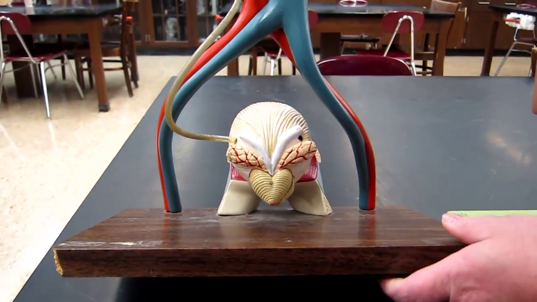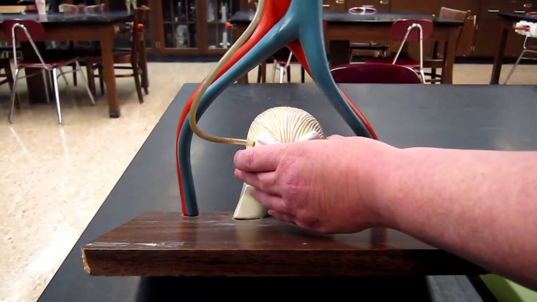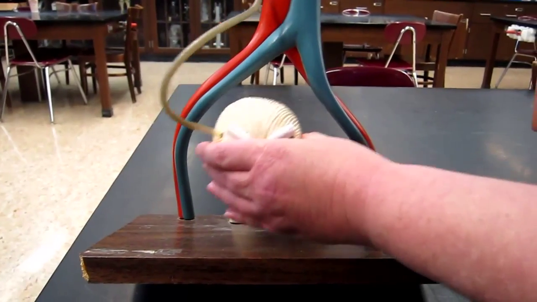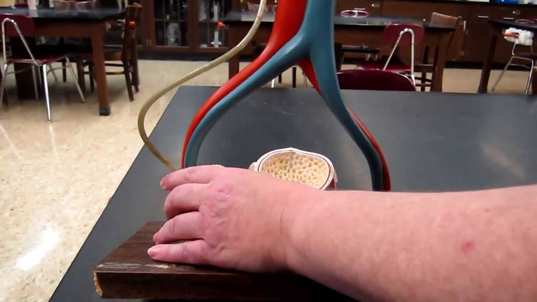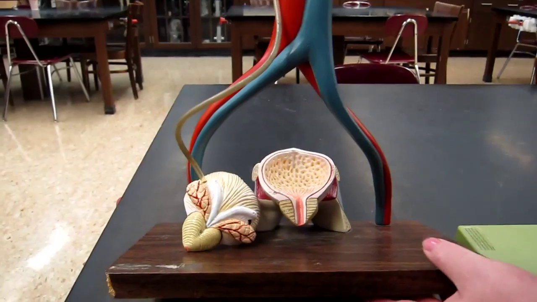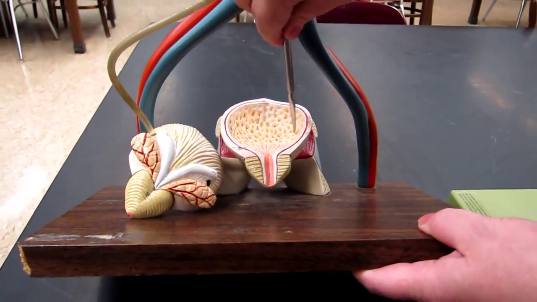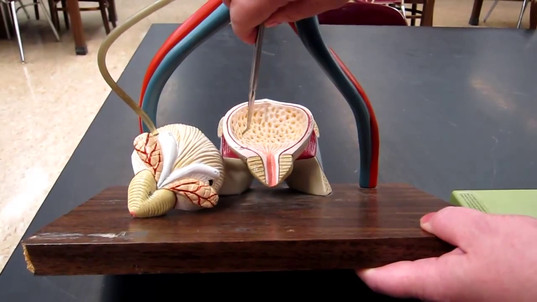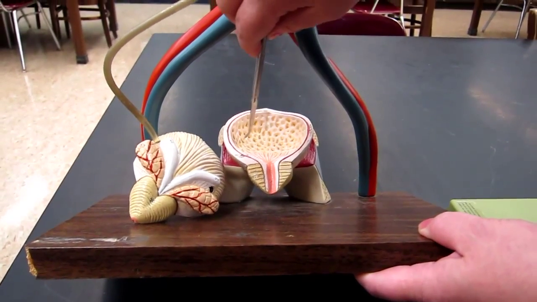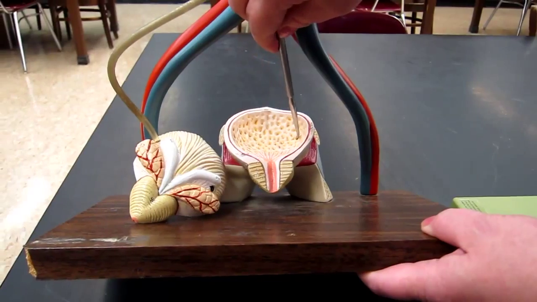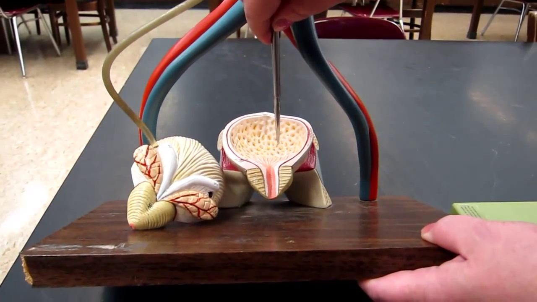Okay, so we're going to open up the urinary bladder. And when we open it up, you can see that the internal surface is folded. And we didn't talk about this in the lab, but the folds have the same name as in the stomach. They're the rugae. Okay.